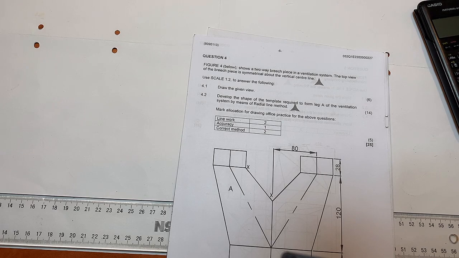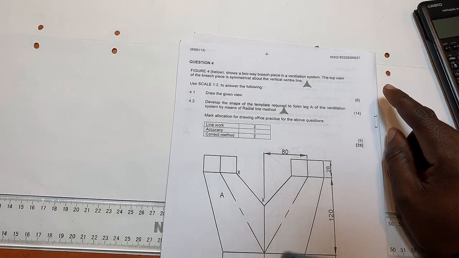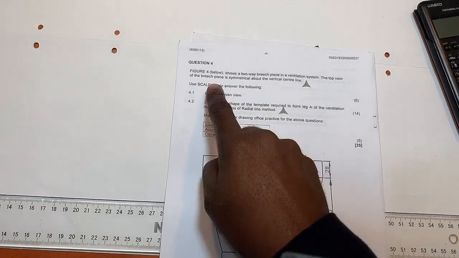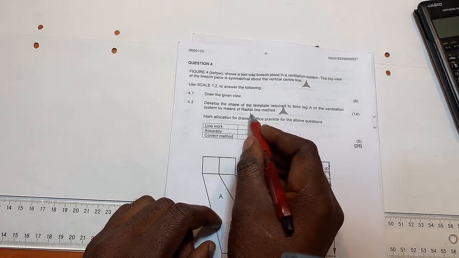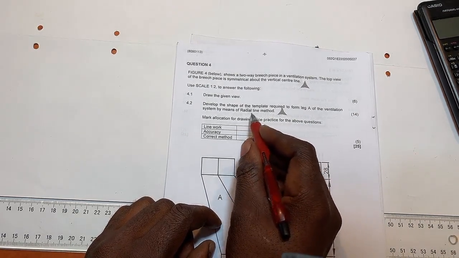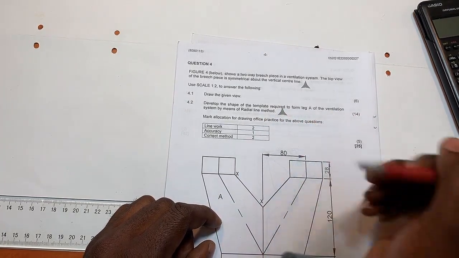4.1, draw the given view. You'll be given 6 marks just to draw the given view, regardless of whether you drew it correctly according to the scale that they said you must draw according to. Then 4.2, develop the shape of the template required to form leg A, not both, just leg A of the ventilation system by means of the radial method.